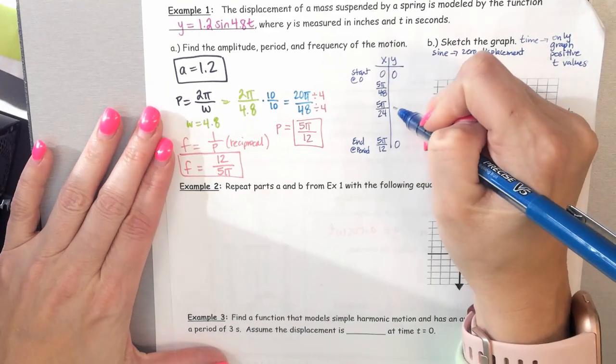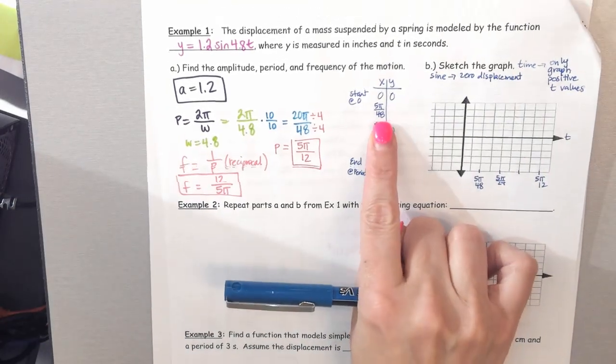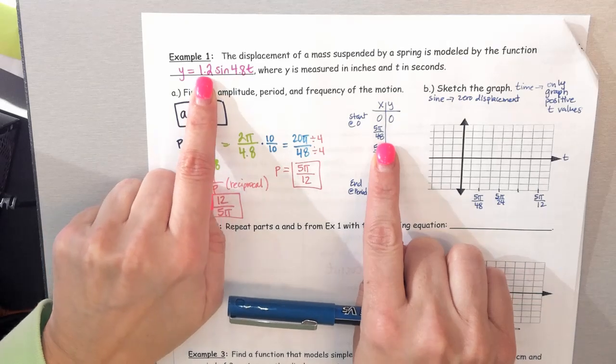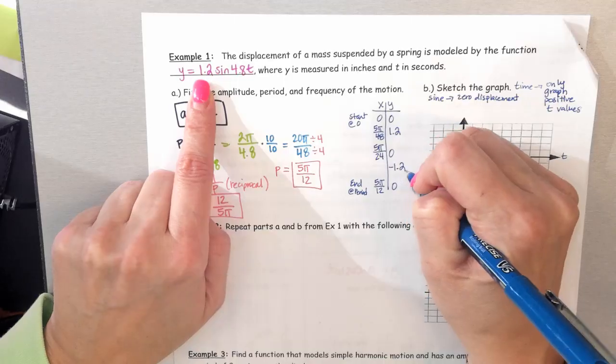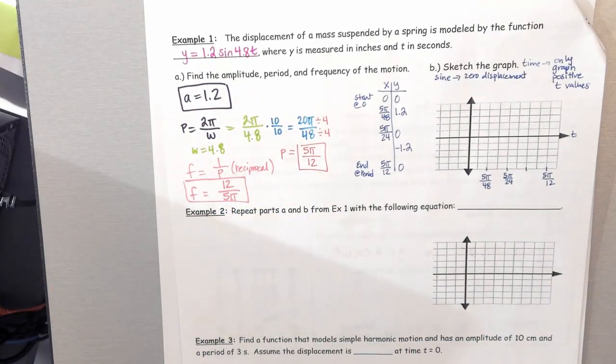Okay, so in the middle we have 0. Remember here we're going to hit the maximum unless there's a reflection. So your maximum is your amplitude, so you should have 1.2, negative 1.2. Looks like we're pretty comfortable with that.